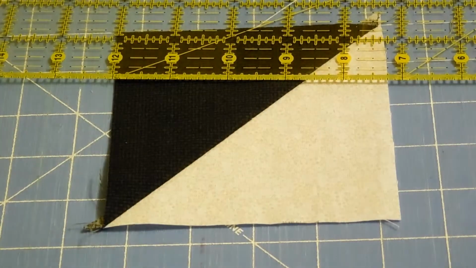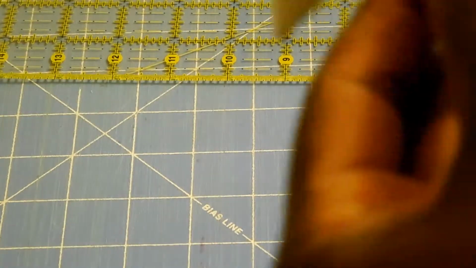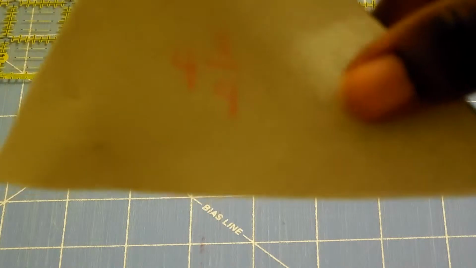What I'm going to do next is, to get it a little bit smaller, I'm going to try the 4 3/4 inch. I've cut the squares at 4 3/4 inch, and then I cut the triangles on the diagonal to make these triangles. So let's see how well that works. Be back in a minute.